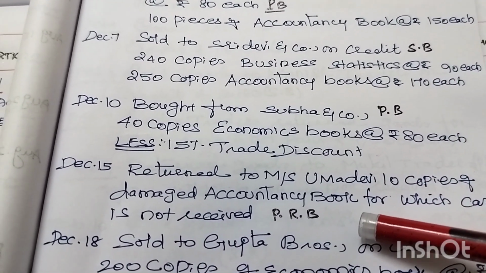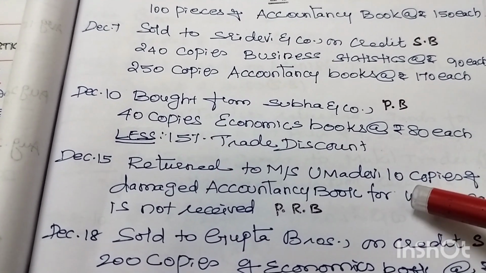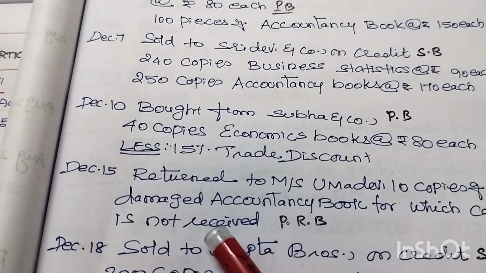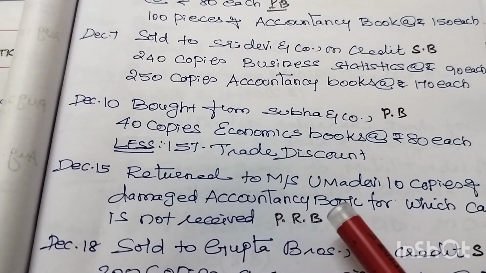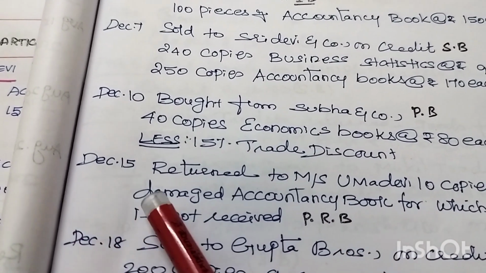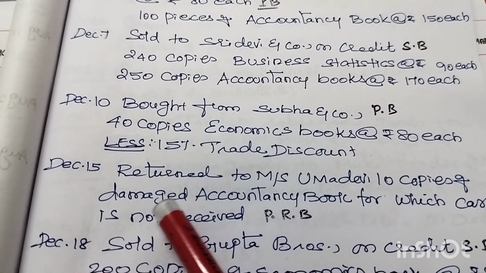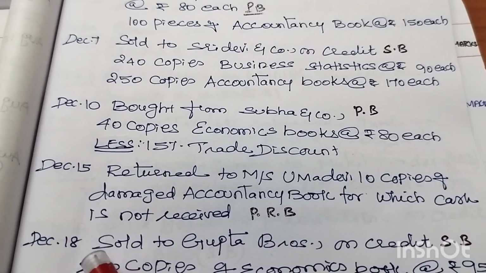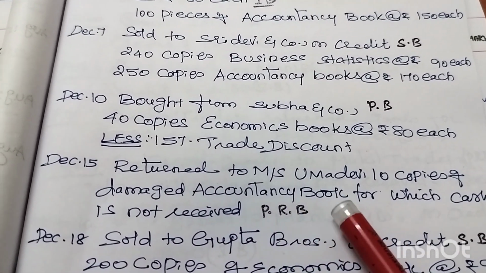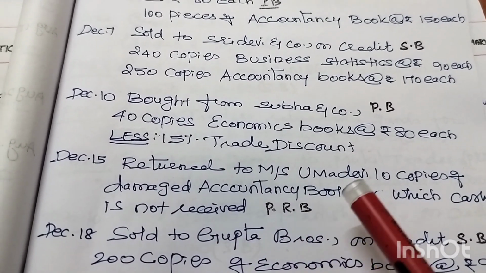So you just enter the respective transaction into the respective book. Now we are going to enter the purchases return related transaction. December 15, returned to Miss Umadevi 10 copies of damaged accountancy book for which cash is not received. What does this transaction tell us? This transaction clearly tells us this is the purchases return transaction.